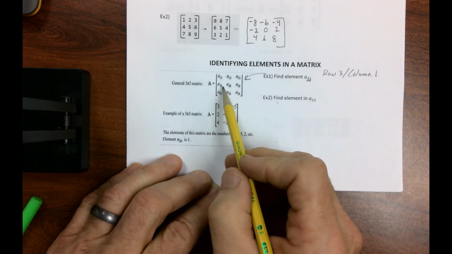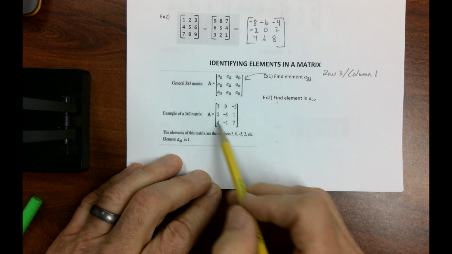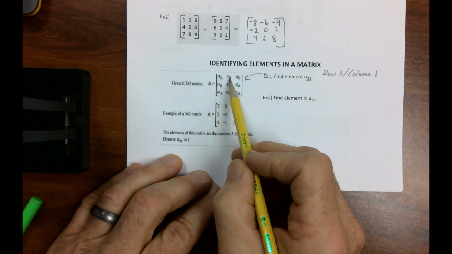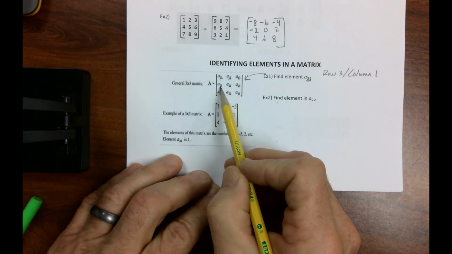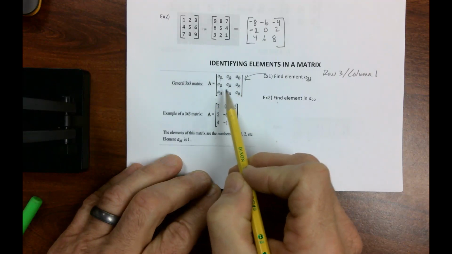So well, this is a generic form. Let's focus on this one right here. But as you can see, this is row 1, column 1, row 1, column 2, row 1, column 3, row 2, column 1, row 2, column 2, and so on.